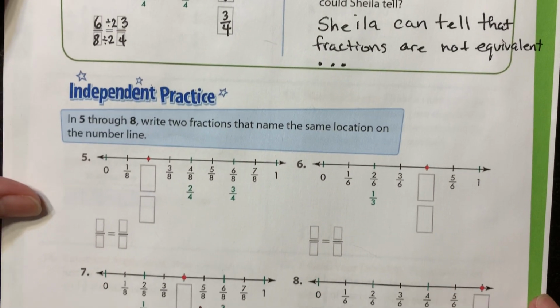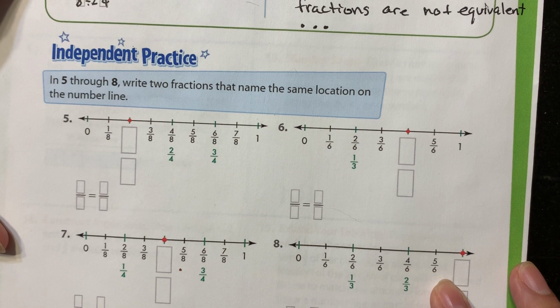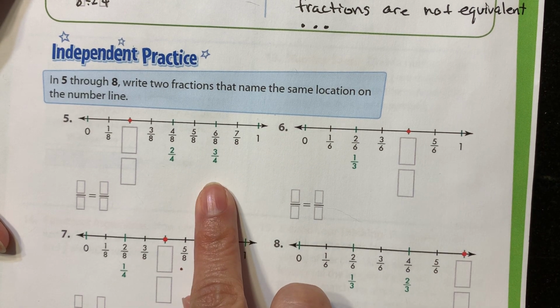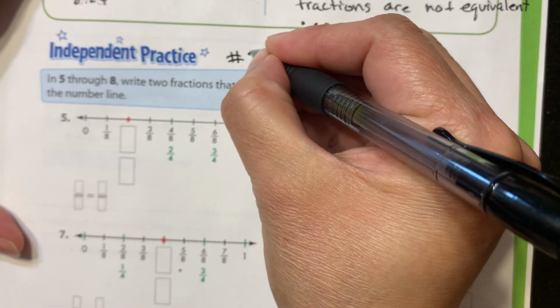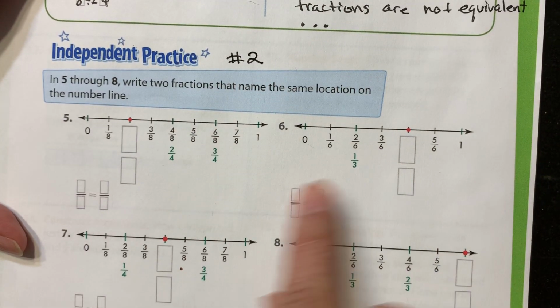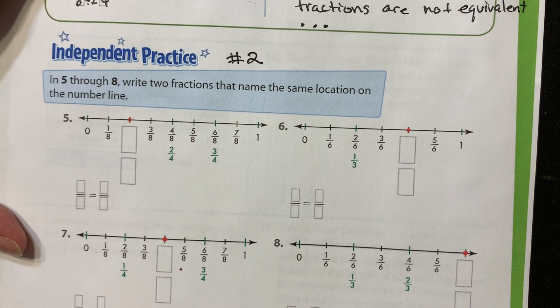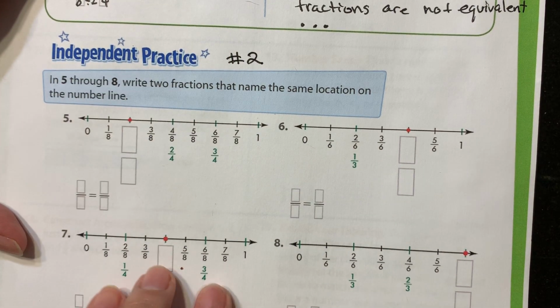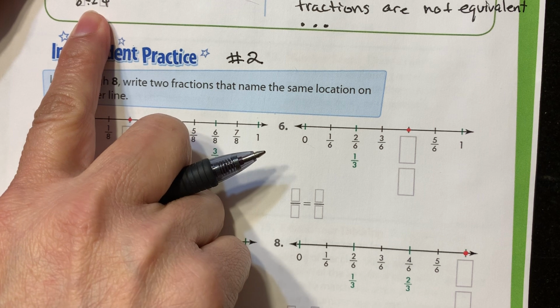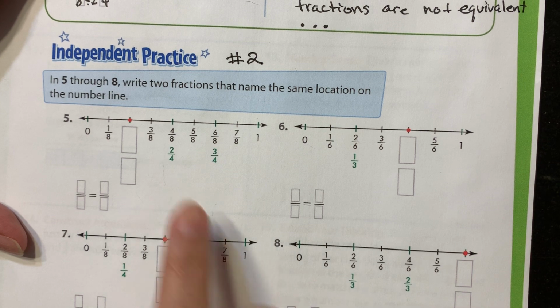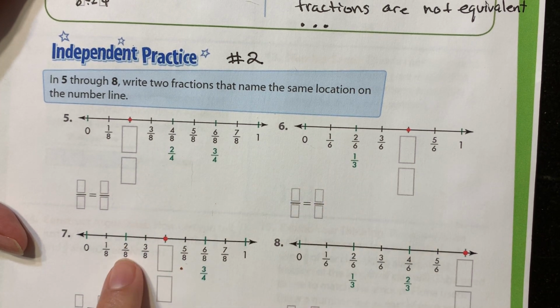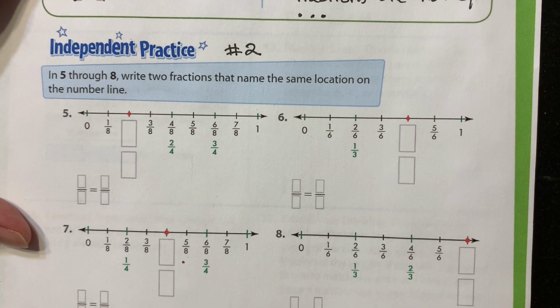Now, when we go down here to questions 5 through 8, those look exactly like number 2. So I'm going to go ahead and put these are like number 2. So if you want to go back to number 2 and check how that's done, you can check over here. And remember, you must use either the division or the multiplication to find your answer. And I'm noticing all of these have large denominators. So for all of them, you're going to use division to figure out your answers.